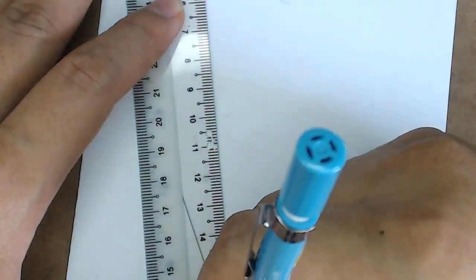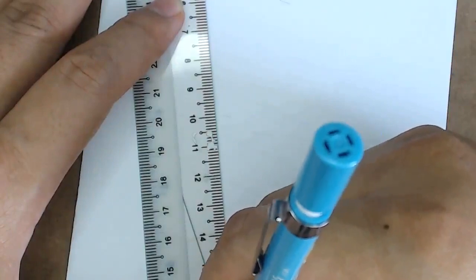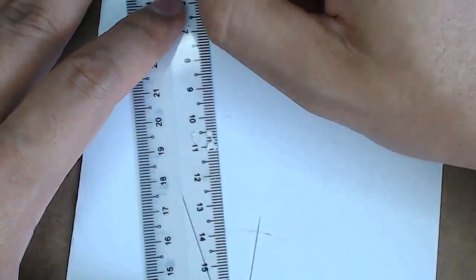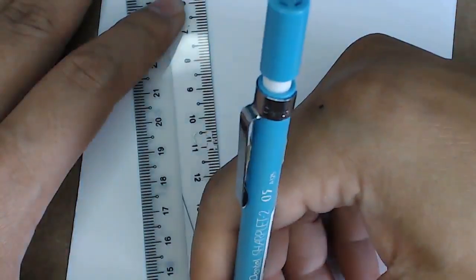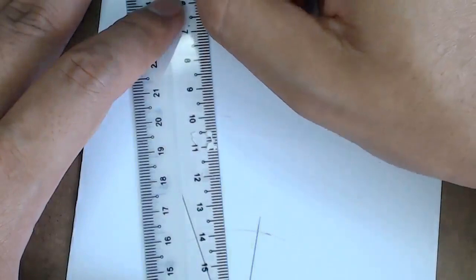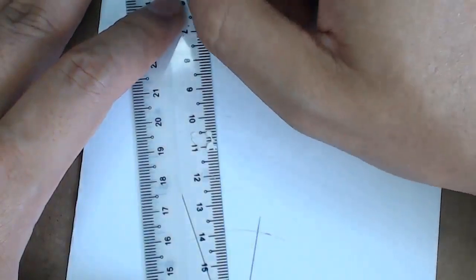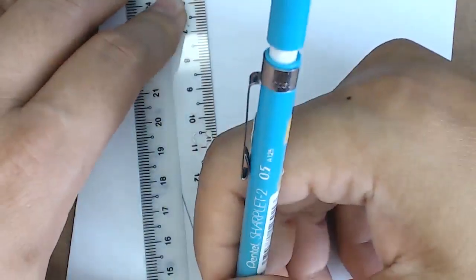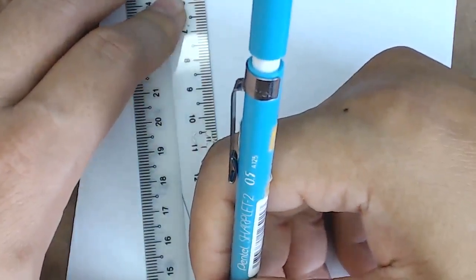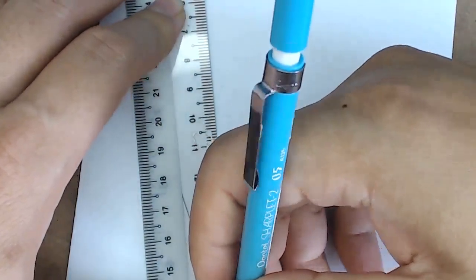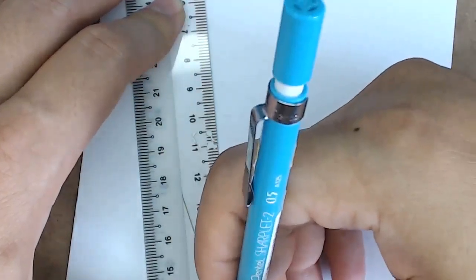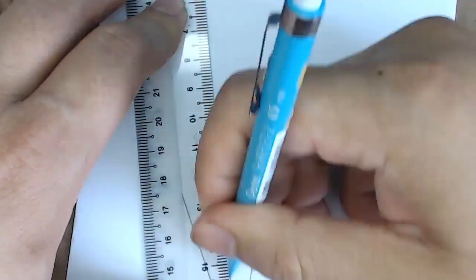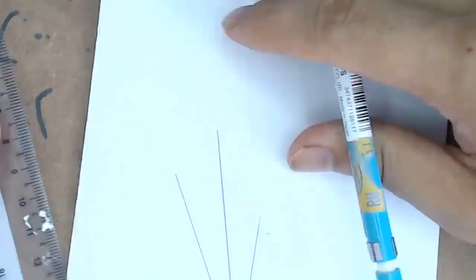Okay, make sure your ruler is placed as accurately as it can be. Maybe sometimes you need to adjust. Most of the time actually you have to adjust the position of the ruler. So now I'm ready. Then let's have the line. There it is.